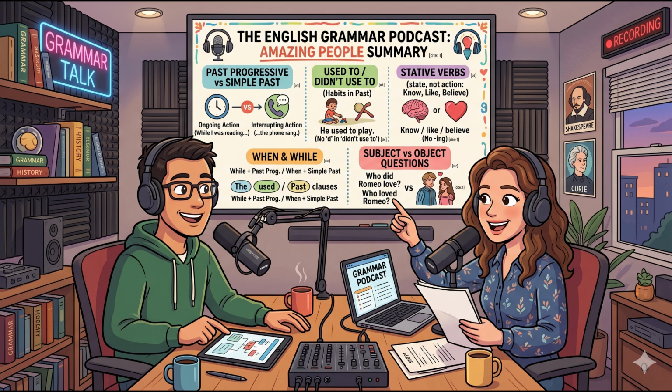Right. The textbook uses the QISM formula. Walk me through that, because trying to memorize acronyms usually trips me up. Totally understandable. So QISM stands for question word, auxiliary verb, subject, main verb. Let's build one. Who did Romeo love? Okay, so who is the question word? Right. Did is the auxiliary or helper verb. Romeo is the subject, and love is the main verb. We are asking about the object of his affection, Juliet.